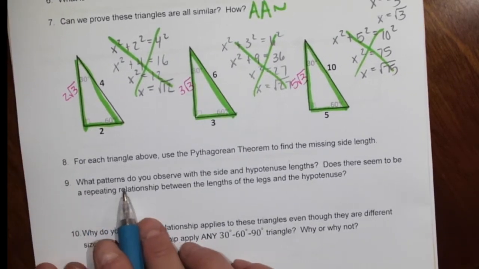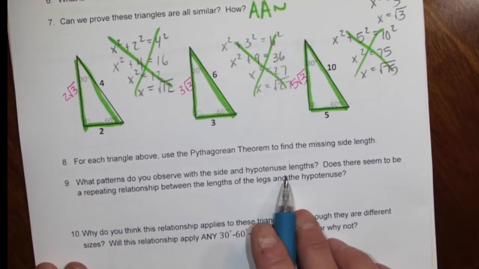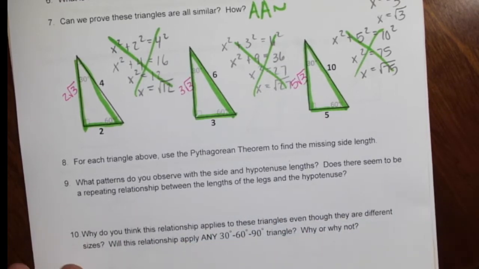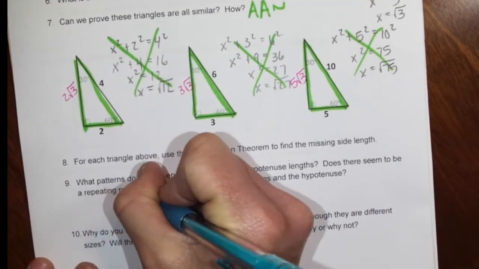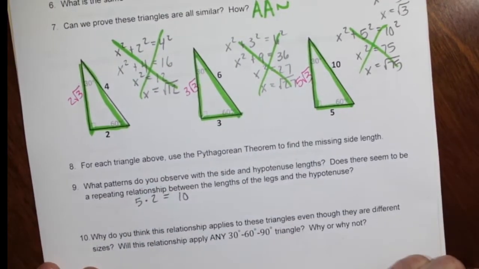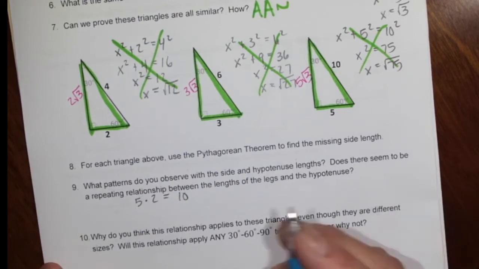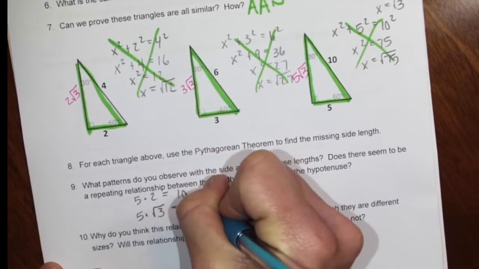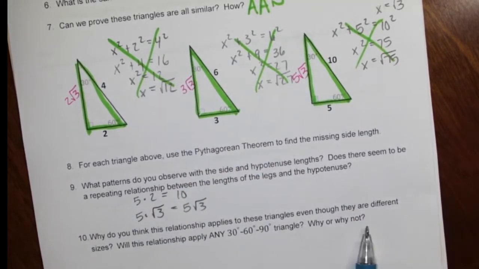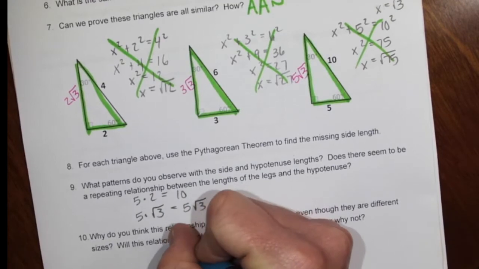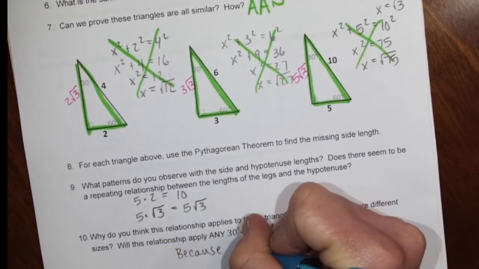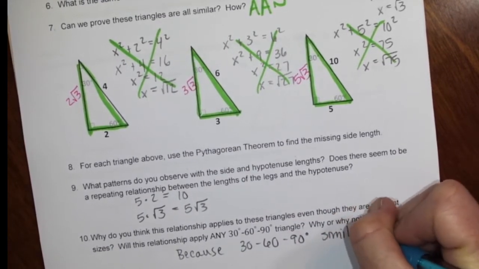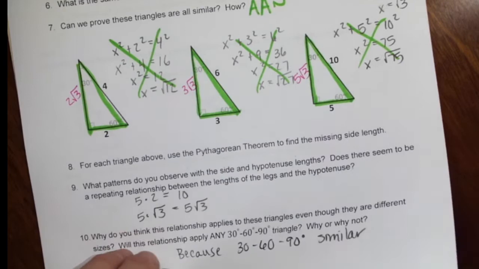So on number 9, what patterns do you observe with the side of the hypotenuse lengths? Does this seem to be a repeating relationship between the lengths of the legs of the hypotenuse? Yes, we just discussed that, but 5 times 2 equals 10, right? We're just doubling to get the hypotenuse. Or 5 times root 3, we're getting 5 root 3. And again, yes, this will always be true because they are similar. Any 30, 60, 90 degree triangle, they're similar, so the corresponding sides will always be proportional.